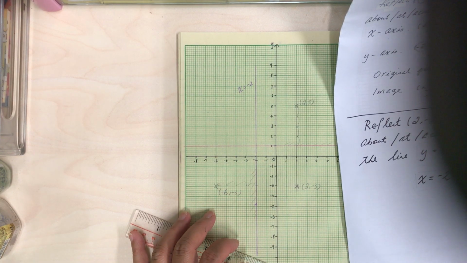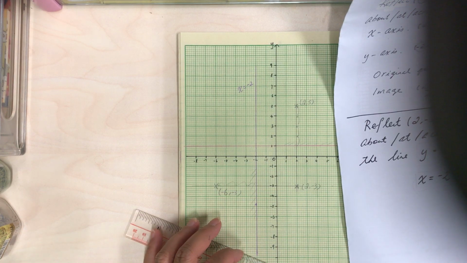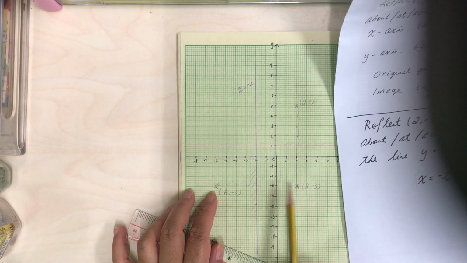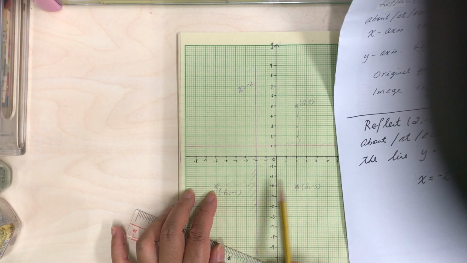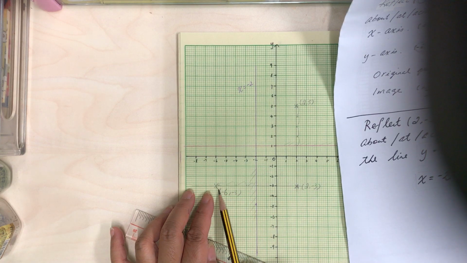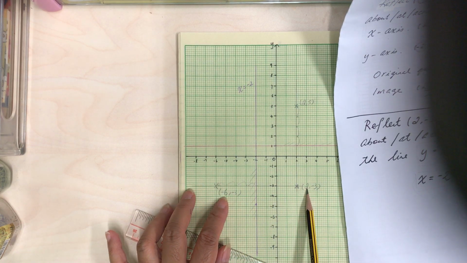It is a similar concept as we talked about in the previous video. If I reflect in this way, this movement is actually a horizontal movement, and therefore you can see that the x coordinates are changed.